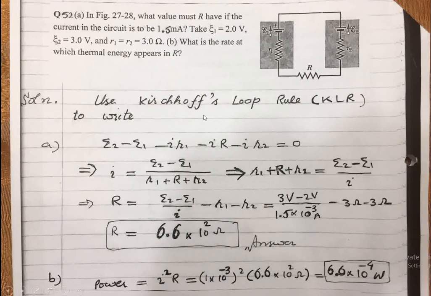The current will flow in one particular direction, either this direction or this direction. You can take any one of the directions. In our case, we have taken the reverse direction. Why? Because epsilon 2 is the higher value, 3 volt. So that's why I have taken epsilon 2 as positive and epsilon 1 as negative. Why is epsilon 1 negative?